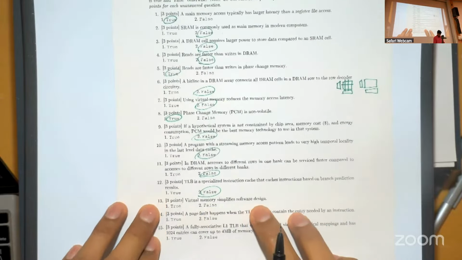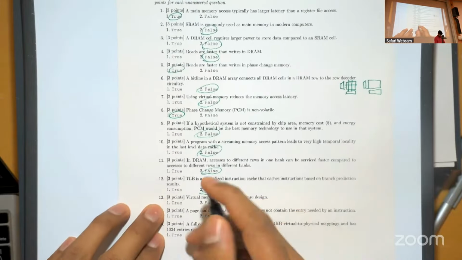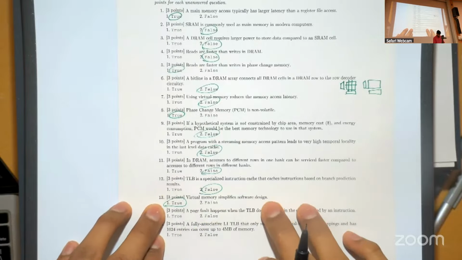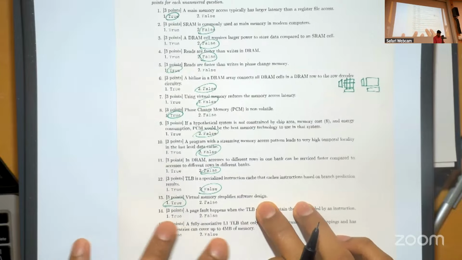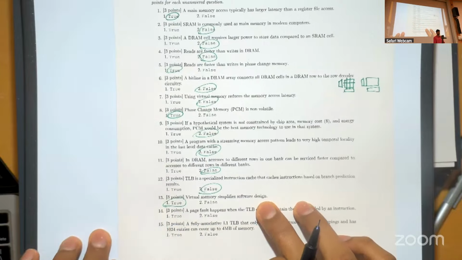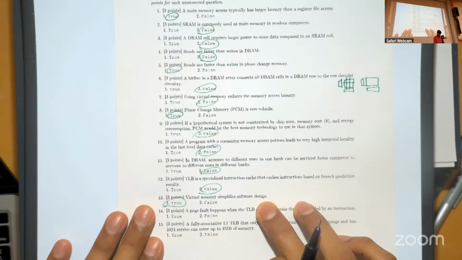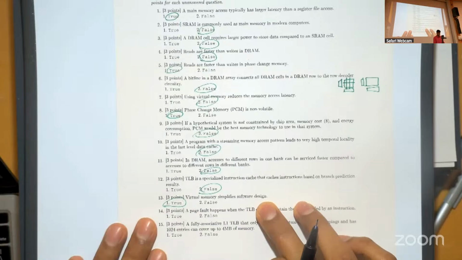Virtual memory simplifies software design. This is 100% true because you no longer have to deal with physical addresses. You see an infinite memory space, and you don't need to worry about what these values are. The infrastructure, the computing system, handles this all behind the scenes.